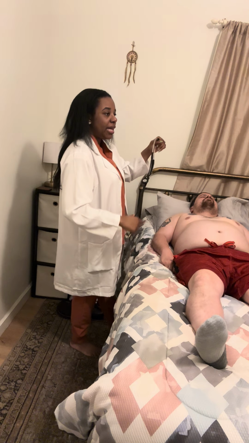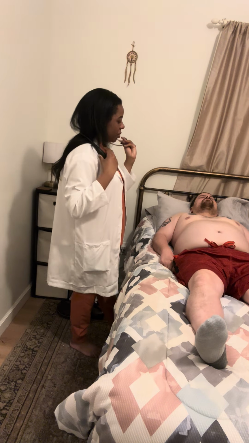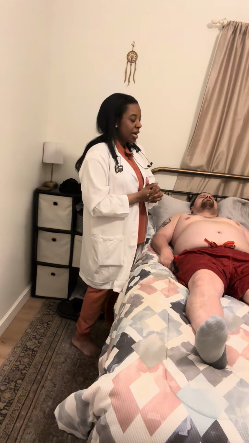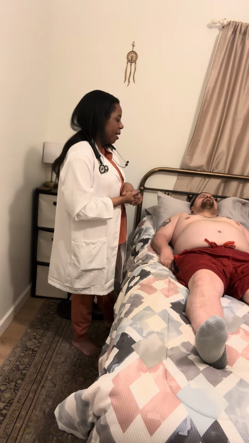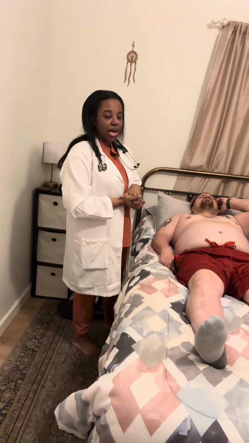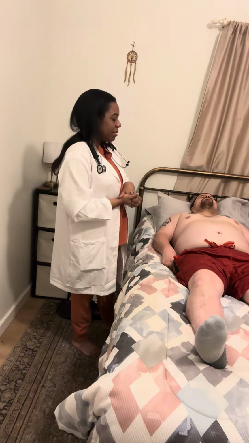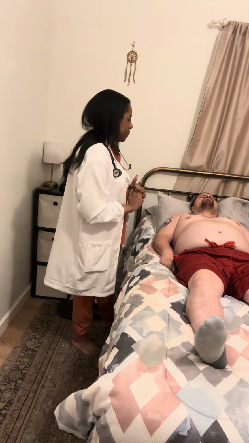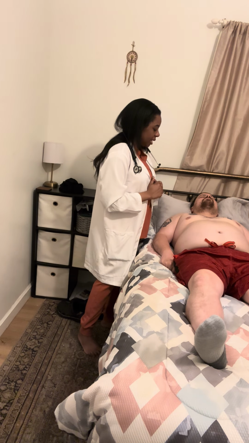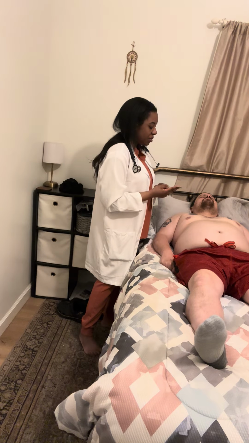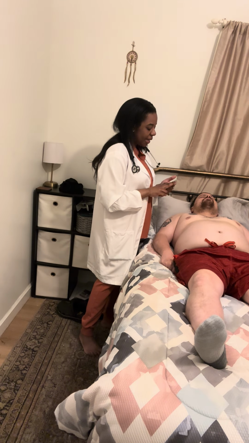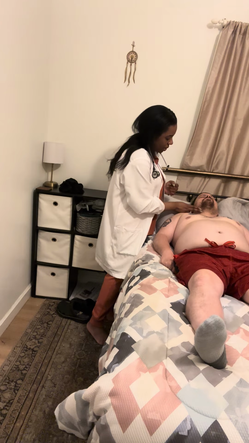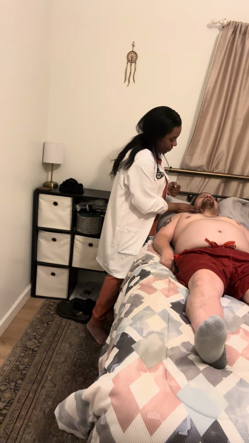I did not note any bruit, so now I'm going to palpate the patient's carotids, and you just want to make sure that you don't palpate the carotids at the same time because it can limit blood flow to the patient's brain and cause syncope. So I'm going to start with the right carotid, and I'm going to use my index finger and the middle finger, just the pads, and just press right here, right carotid.